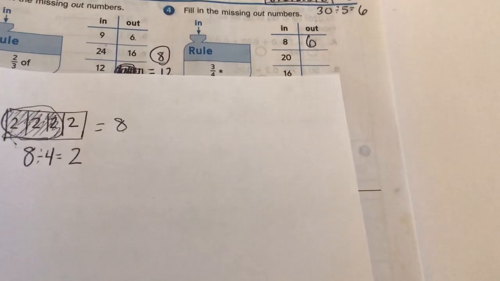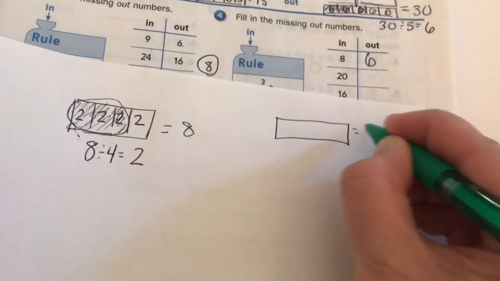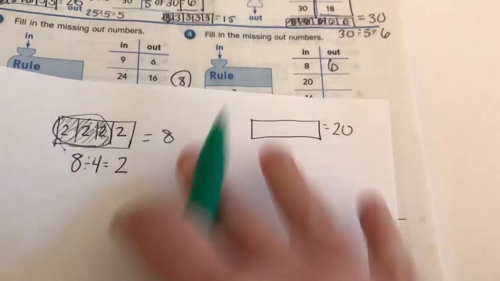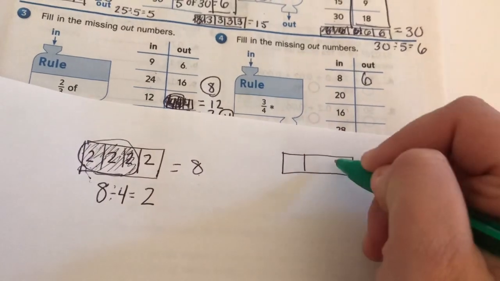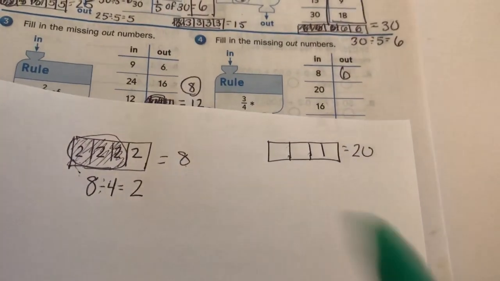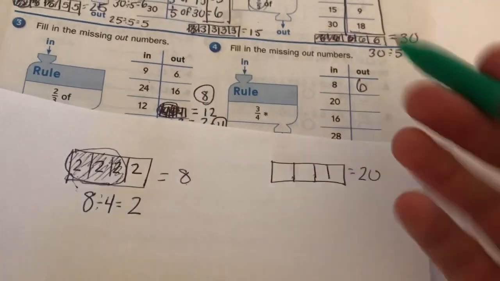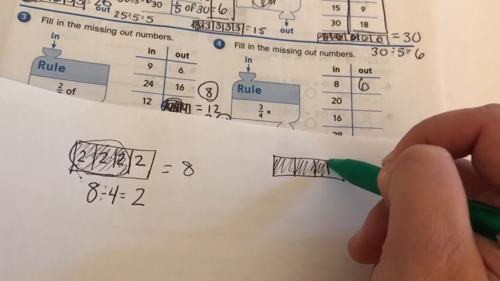Okay, so I have 3/4 of 20. I'm going to draw a fraction bar, which is equivalent to 20. Okay, 20 is my whole. I'm breaking it into fourths, because I want to know what is 3/4 times 20. This is the section that I want to know about.